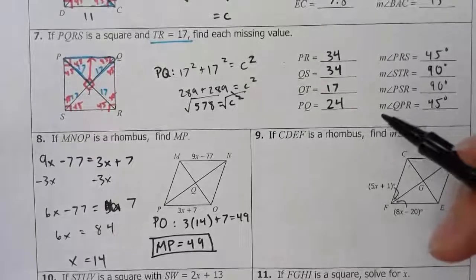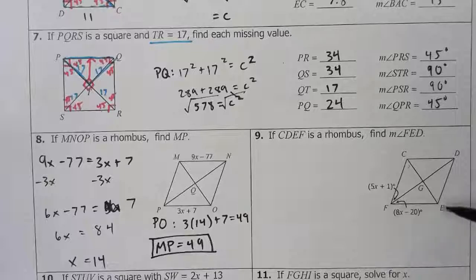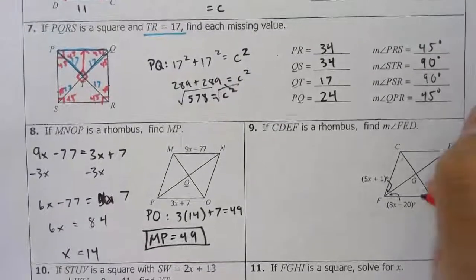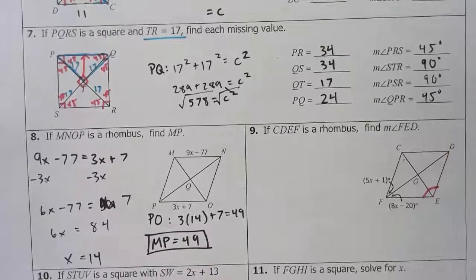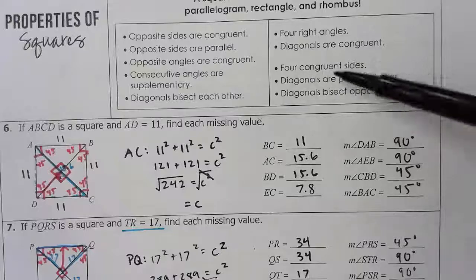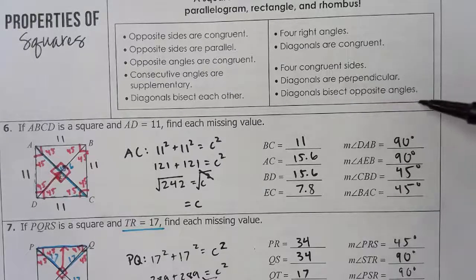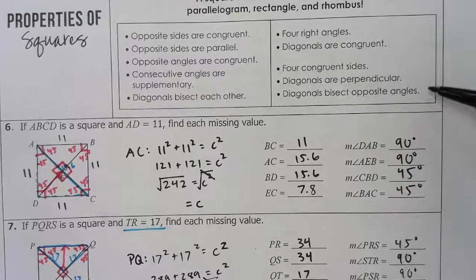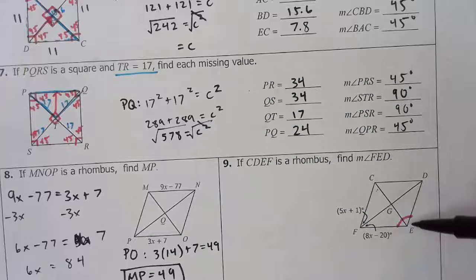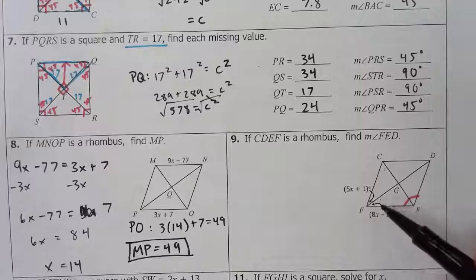Number 9, CDEF is a rhombus. Find the measure of angle FED. So FED is this entire angle here, the red one there. So let me see, here is the rhombus. Diagonals, here we go. Diagonals bisect opposite angles. So this angle here was cut into two equal pieces, and also the one that they give me with the expressions are cut into two equal pieces.